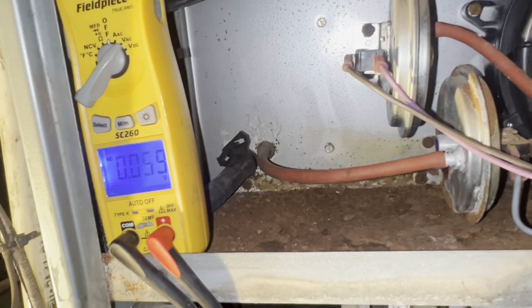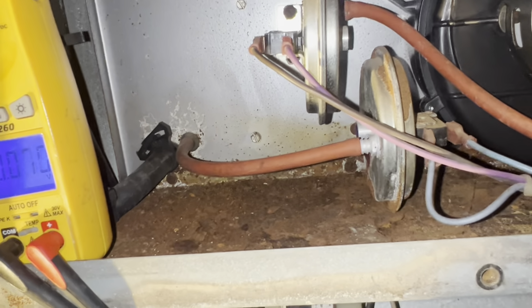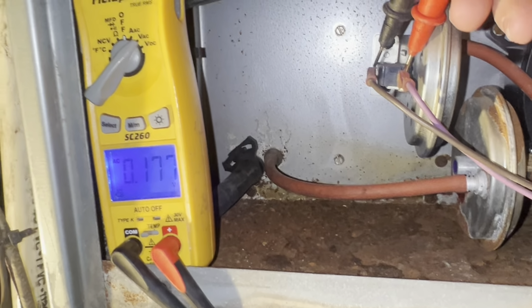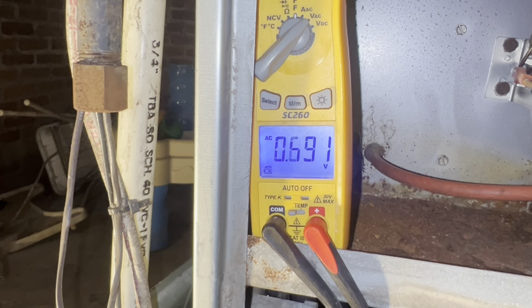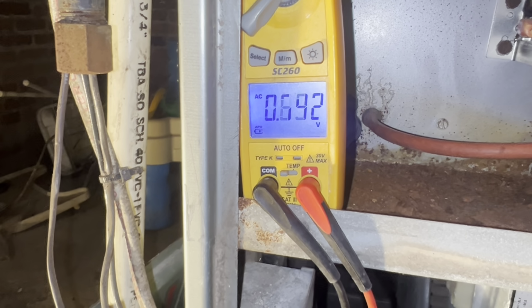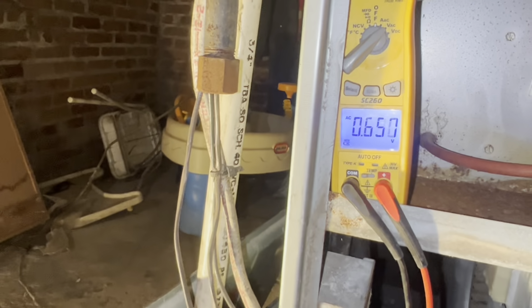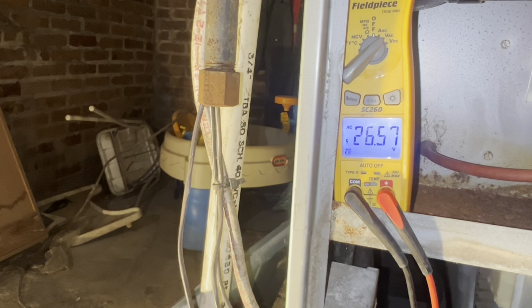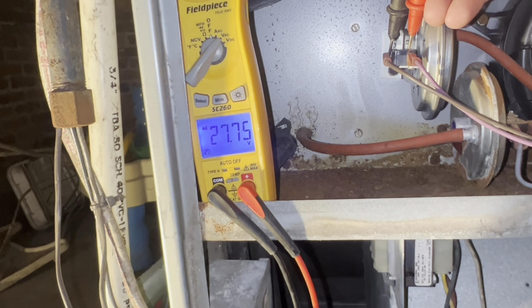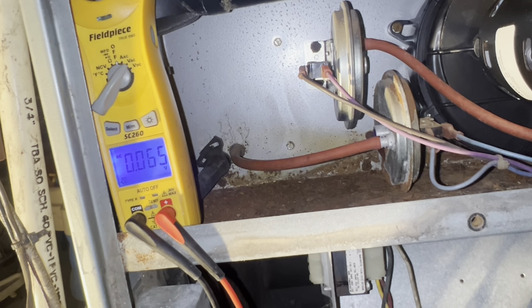Now we're going to back off. We can visibly see our contacts close, right? So this should be passing power through the switch. However, when we measure, if I can get a good bite on it, that is, we're measuring voltage. Even though that contact is closed, this right here is a bad pressure switch, and those are very, very rare to come across.